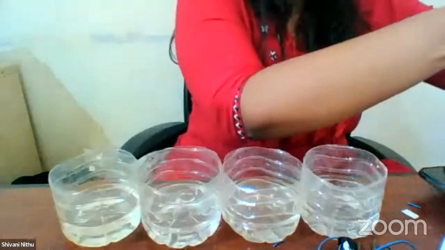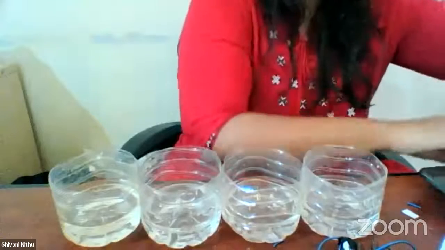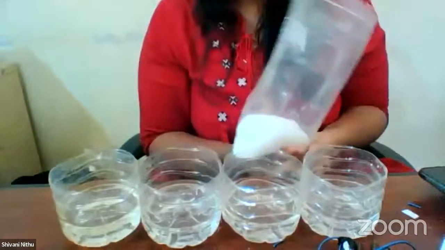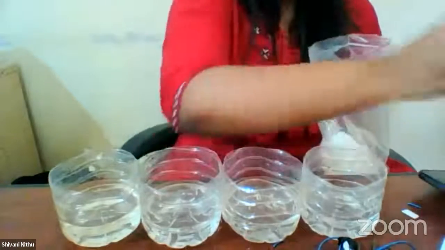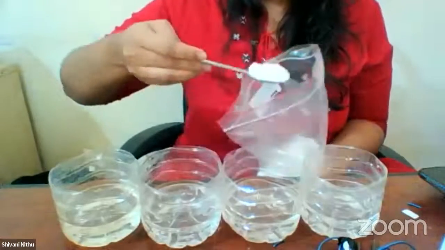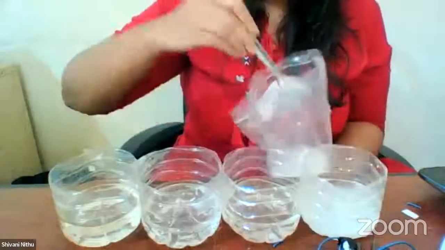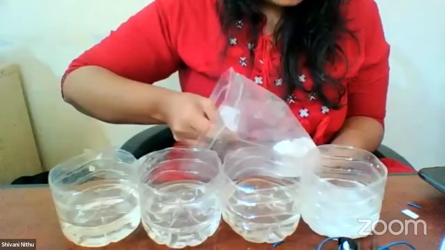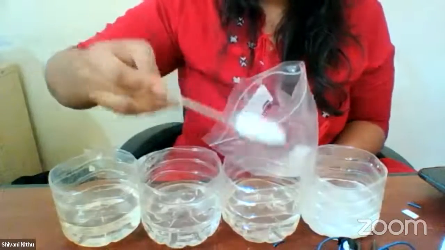So now I'll add salt. This is the salt packet. So in the first one, I'll add one spoon. Second, I'll add 3.